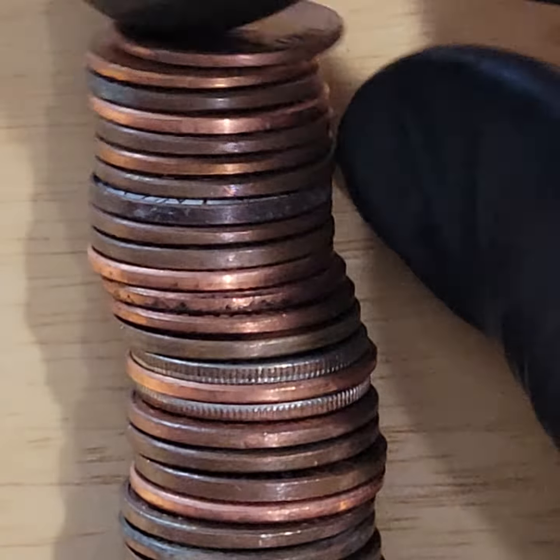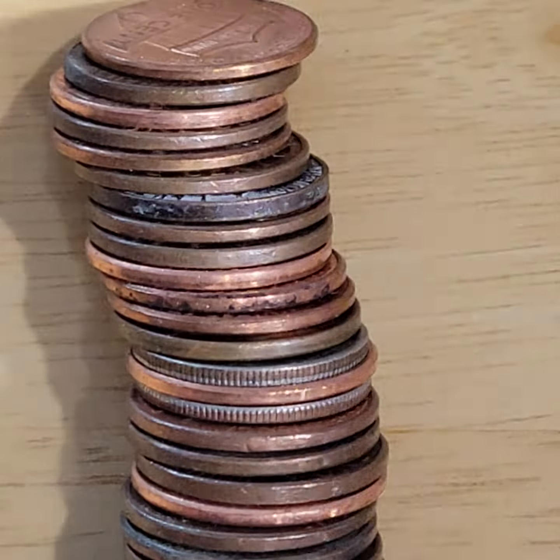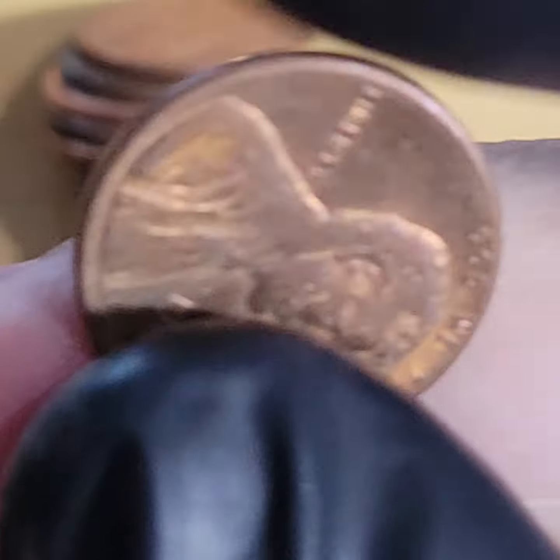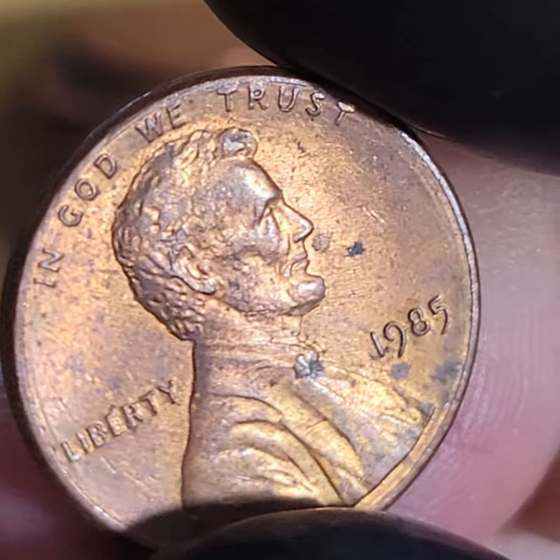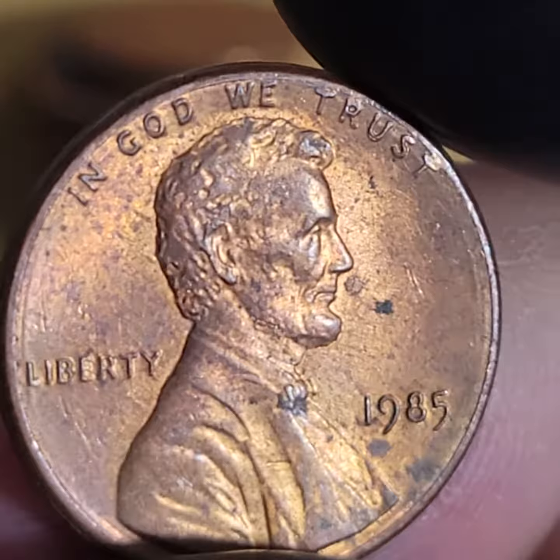That's what we're going to do. We're going to do a penny roll hunt. We're going to see what there is to find. So boredom's a big deal. This one is a misaligned die, 85.